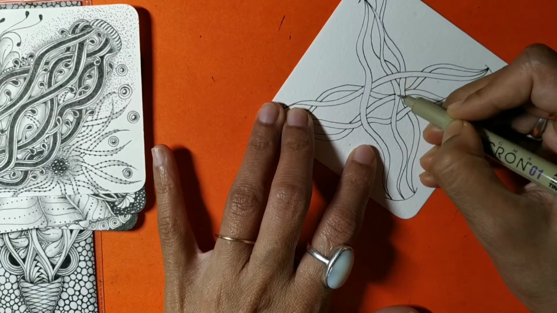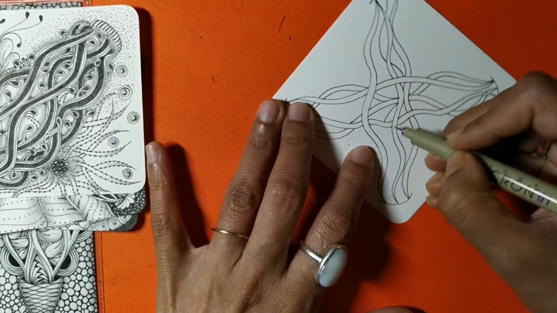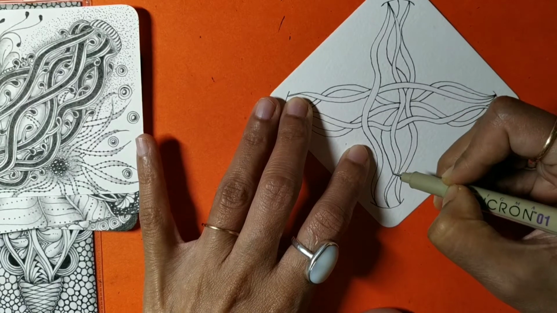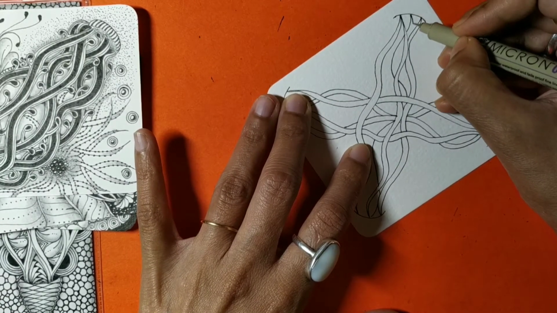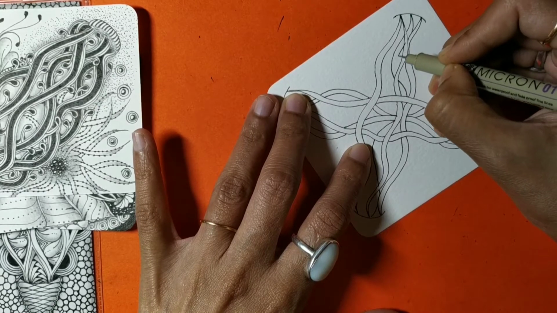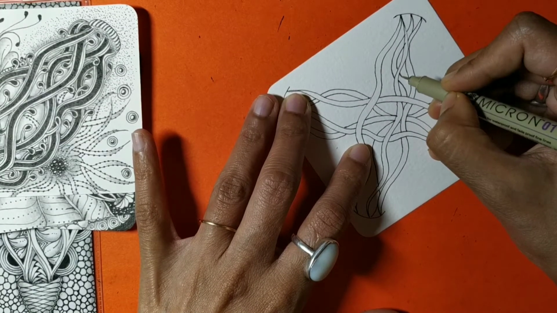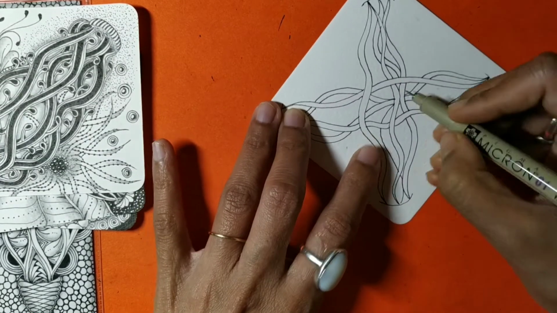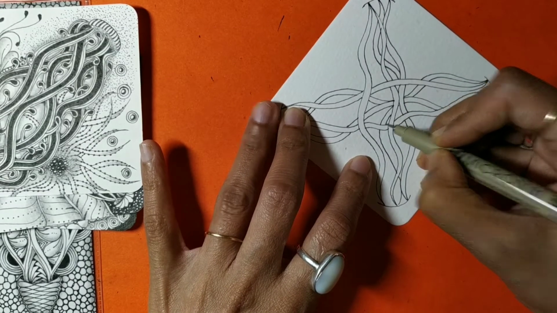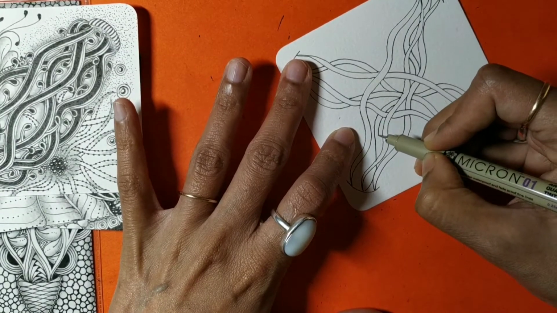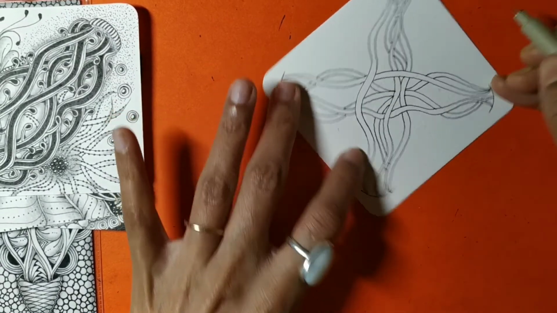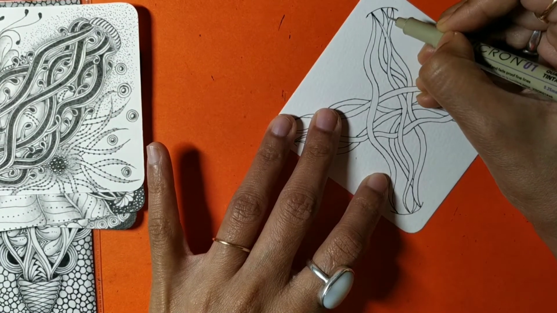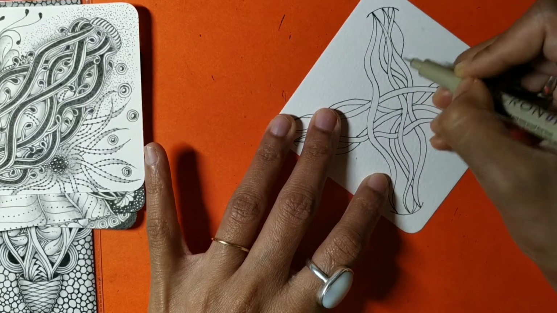So you're seeing that spaces are now starting to shrink. Right? So there will be more drawing behind. Right? Another one probably like this.